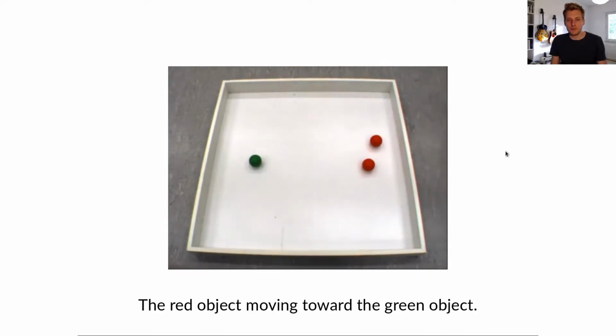The other type of task, and I'll show you a different example of this, is description generation, where you just see a scene and then the model has to generate language about it. So for instance, here you saw that this was a dynamic scene, and the model could generate something like the red object moving toward the green object as description of the scene.